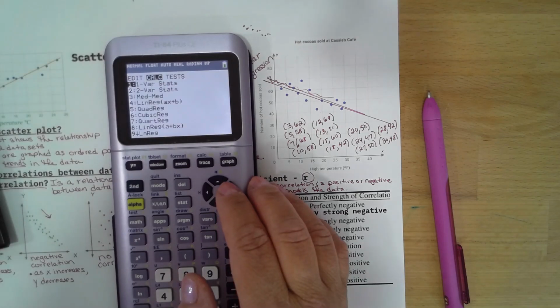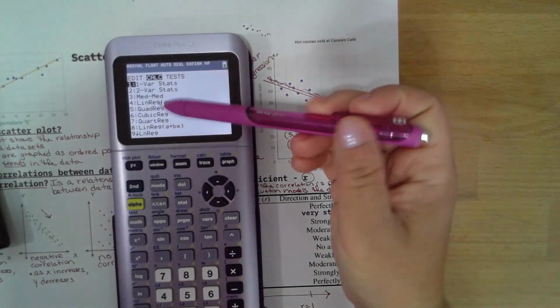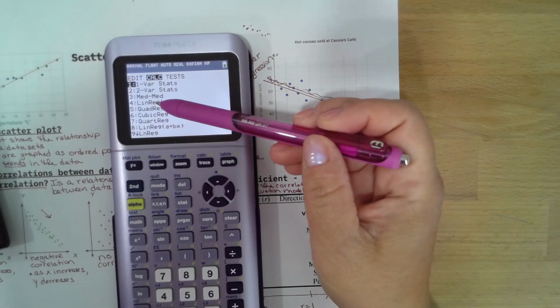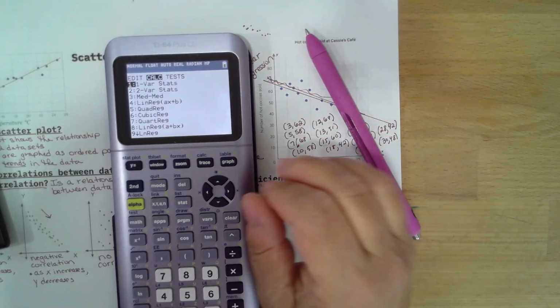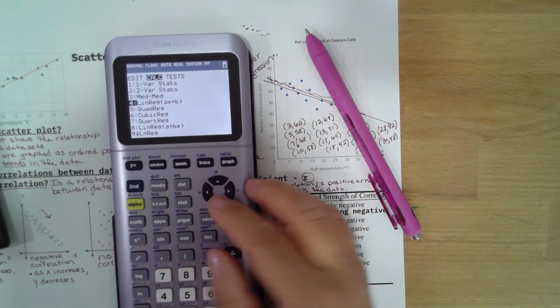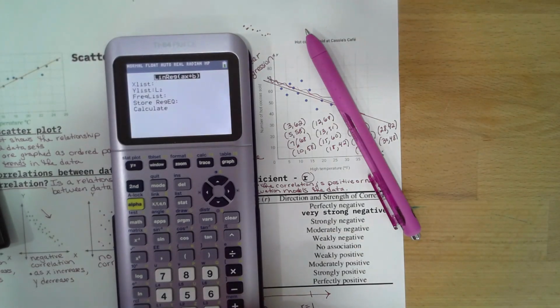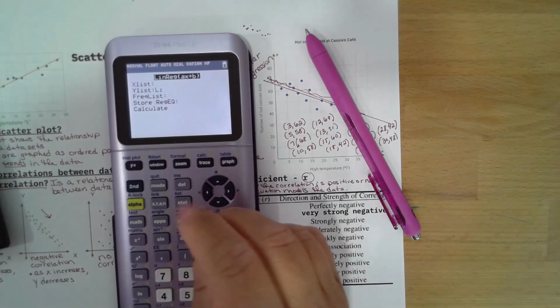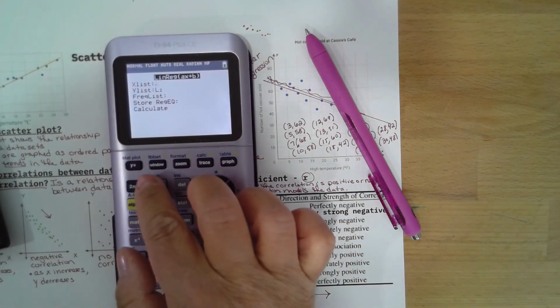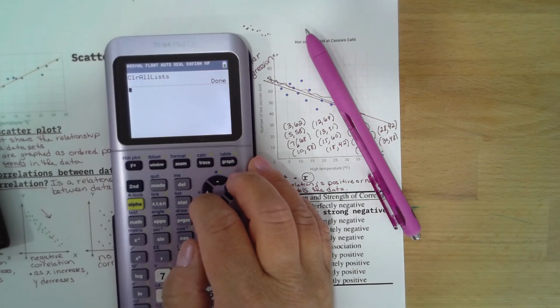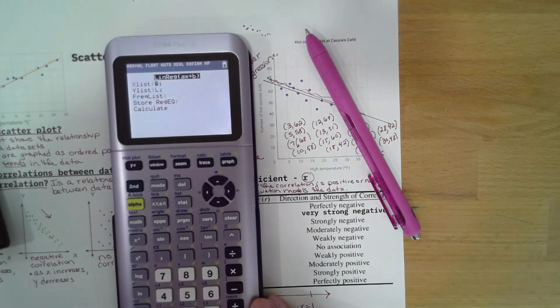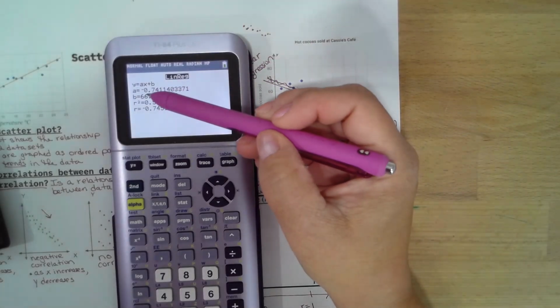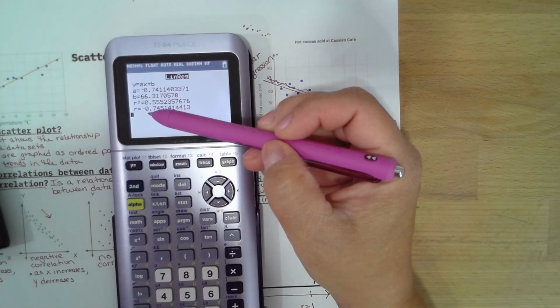Go to calc, and then what you're going to see is linear regression. That means line of best fit. They use AX plus B instead of MX plus B, so A is going to be your slope. So if you go down to 4 and just hit enter, enter, enter, shoot. I think I deleted that. Go back to stat, calc, 4, enter, enter, enter, enter, enter. And what it just did was calculate my B, my slope, and my R.